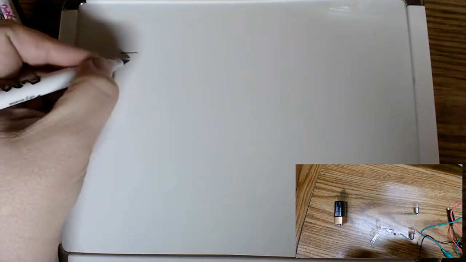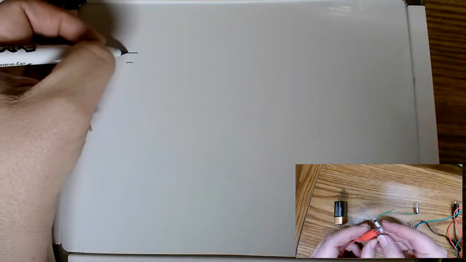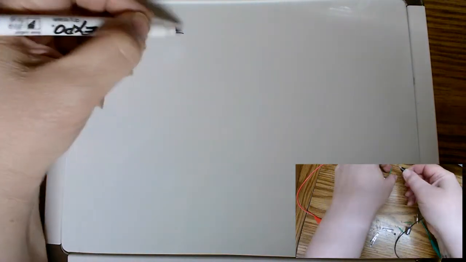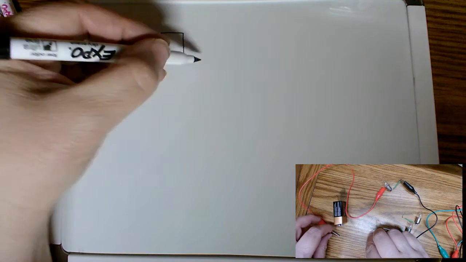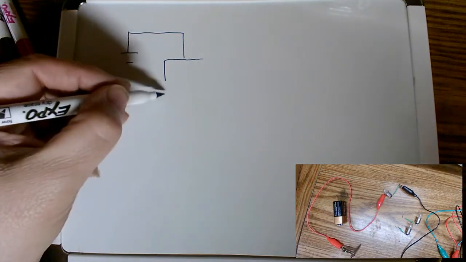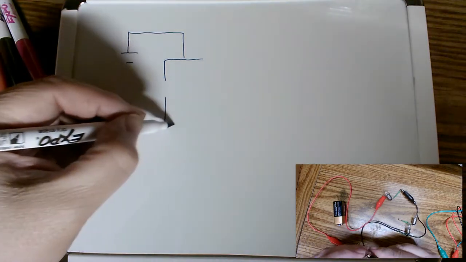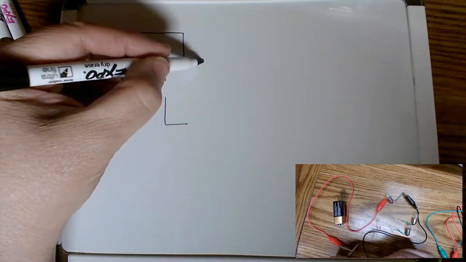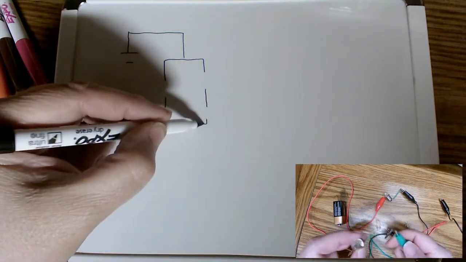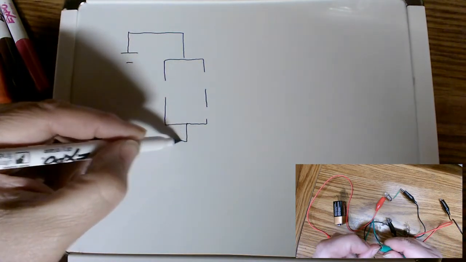Now for this example, we're going to keep things relatively simple. We're going to have a power source going into a parallel circuit. One branch of the circuit has a single light, while the other branch has two lights. And those two lights are connected end to end in a series circuit. This circuit has properties of both a parallel and a series circuit.